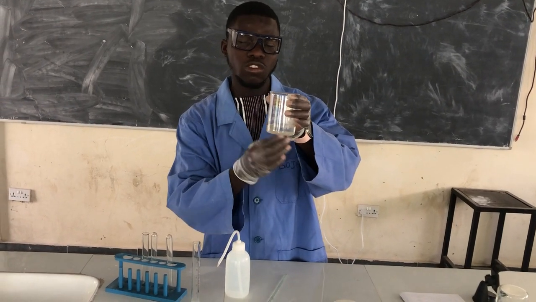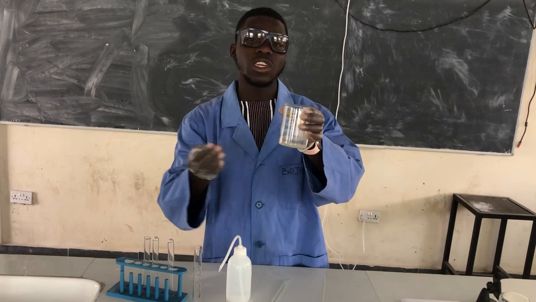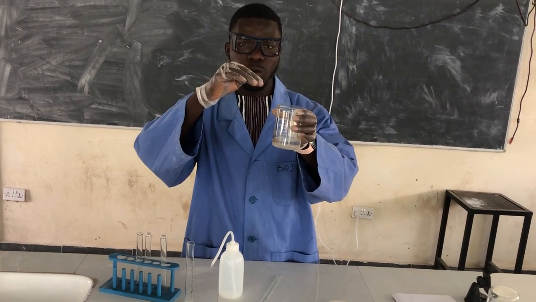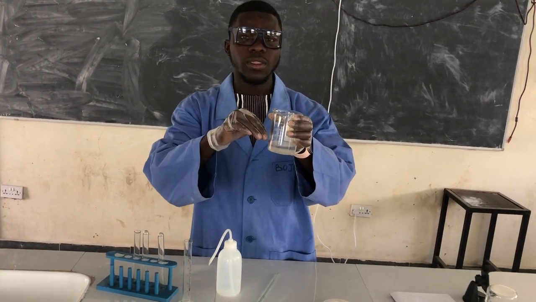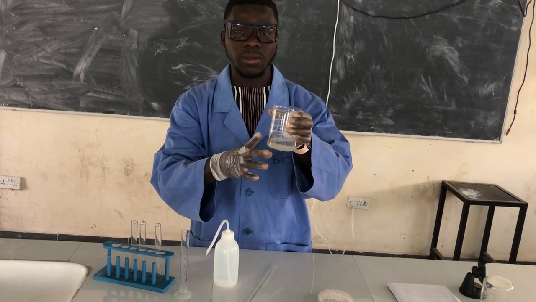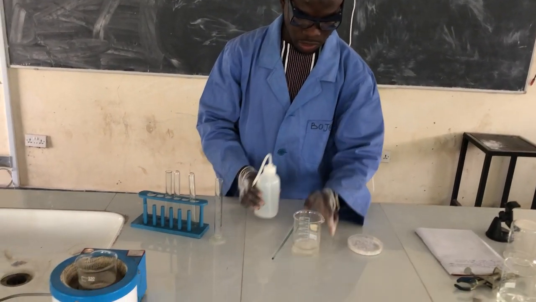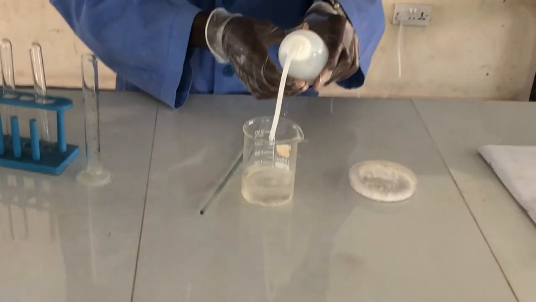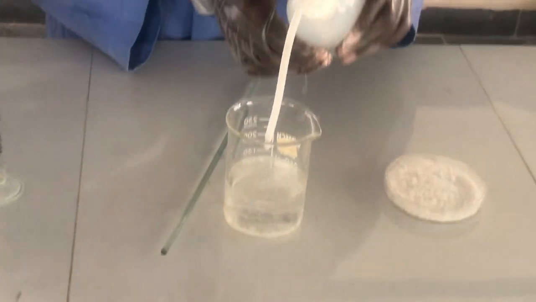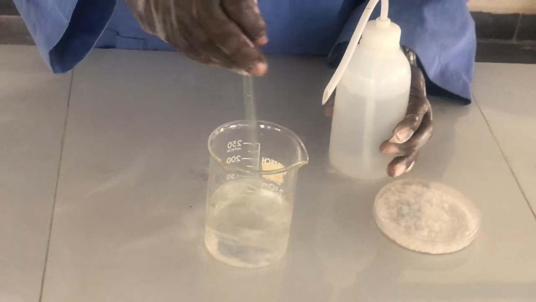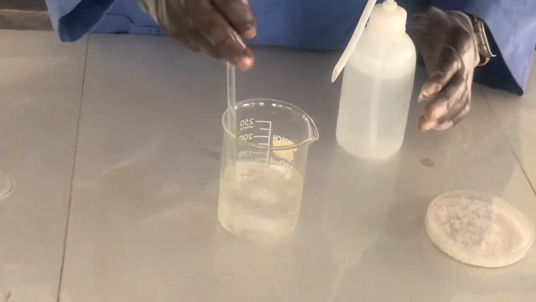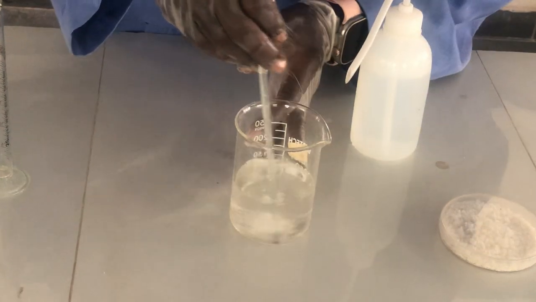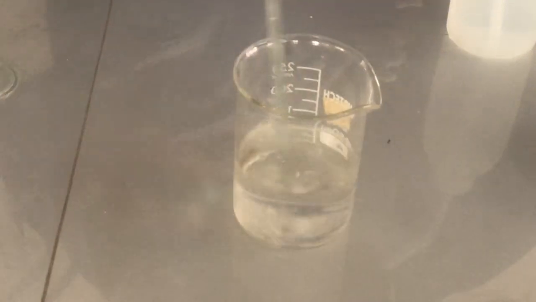Now if we want to dissolve this solute, we need to increase the volume, because we learned that volume is a factor that affects solubility. So we need to increase the volume. Let me show you the volume. And we stir, we see. What are we observing? The solute is dissolving.